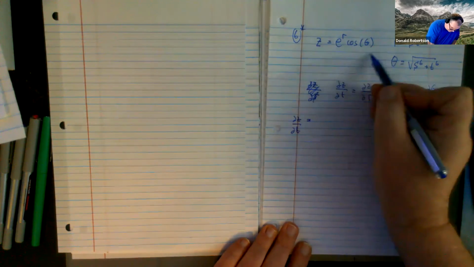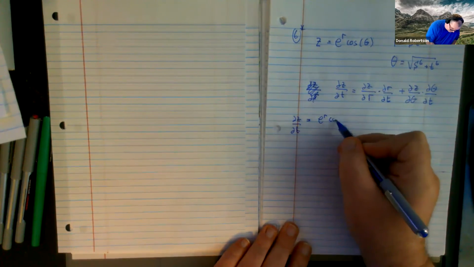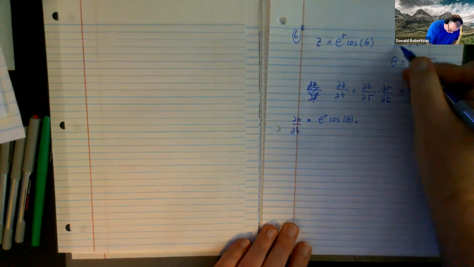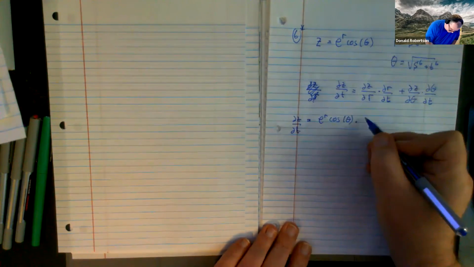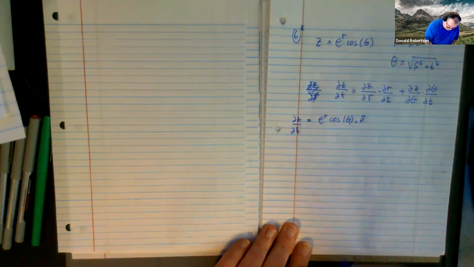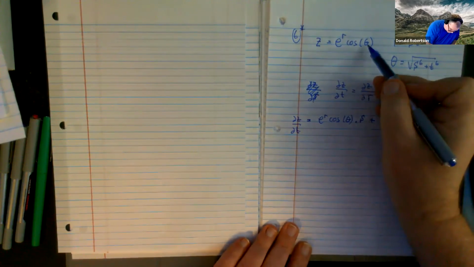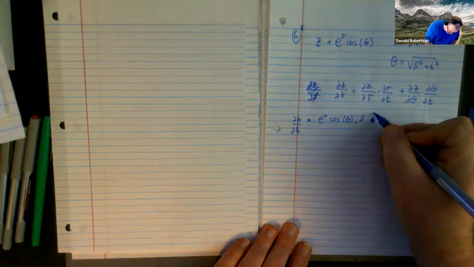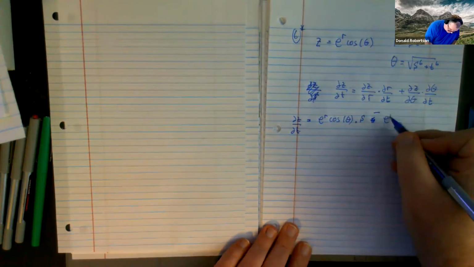Right, you differentiate this with respect to r, and you really don't get much, almost unchanged. And if you differentiate r with respect to t, you get this. That's quite nice. Now, with respect to theta, you're going to get a negative sine theta.